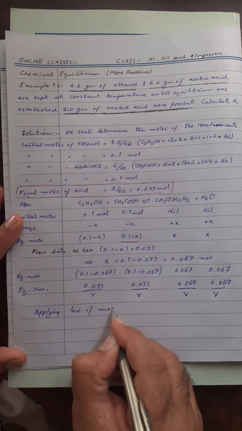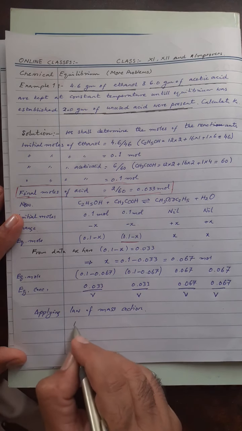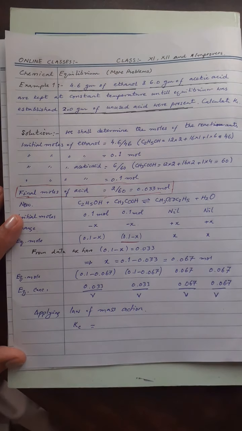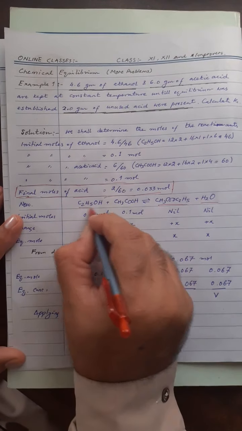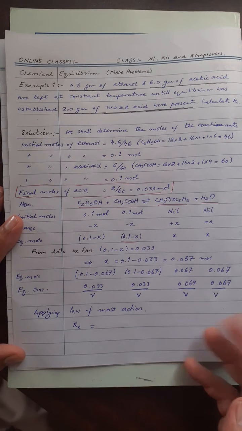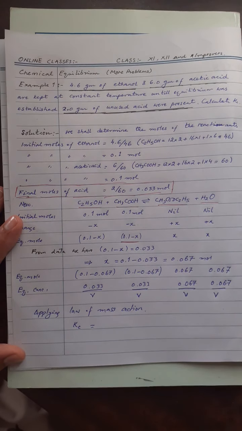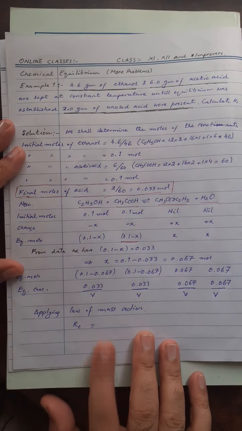You have applied this law. What do you do at first? You have the value of Kc, in which the products go up as numerator and the reactants go down as denominator. Then you put these values in, the V's cancel, the quantities multiply and divide, and then you have the answer. So you should do this with this pattern. All right? So did you understand this one problem?